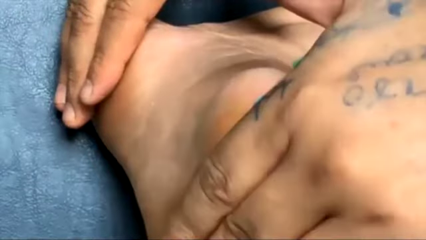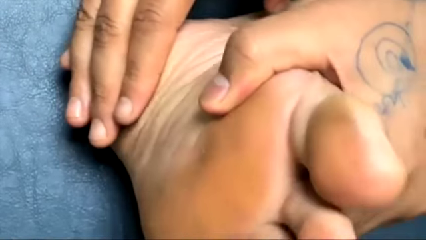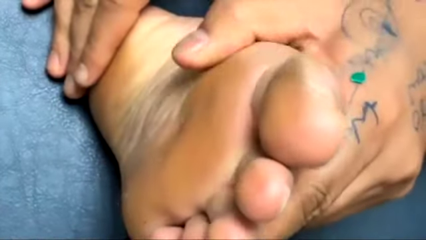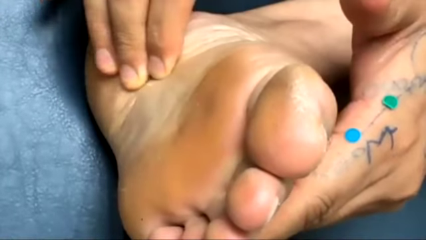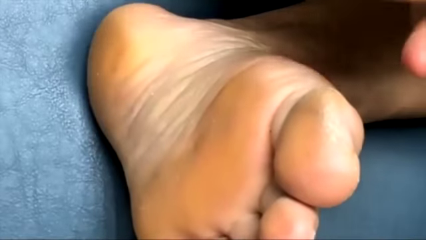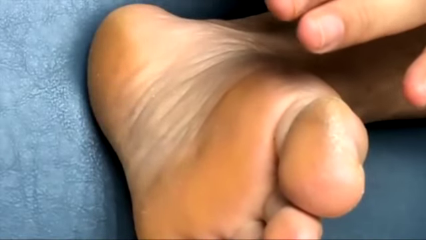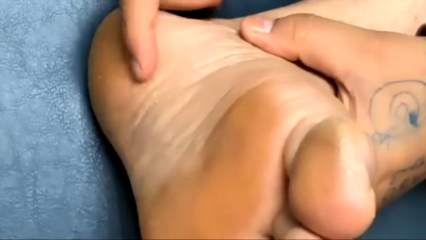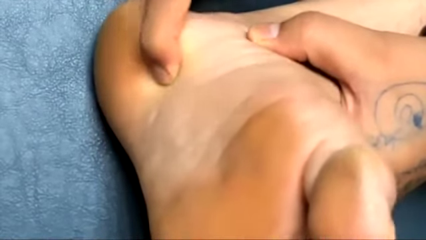So we can take the help of this calcaneum bone and this upper bone, and we can do the synchronized movement with the help of this plantar fascia. But if this plantar fascia is contracted and having more pulling, then this person will get too much pain here, this part and this part.